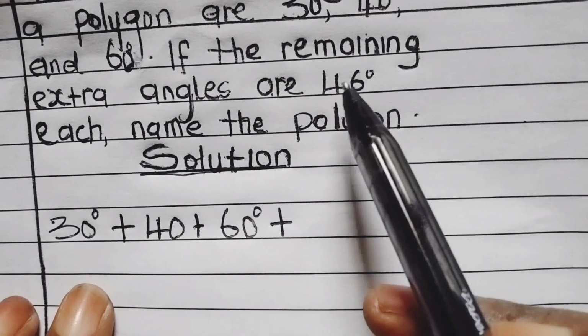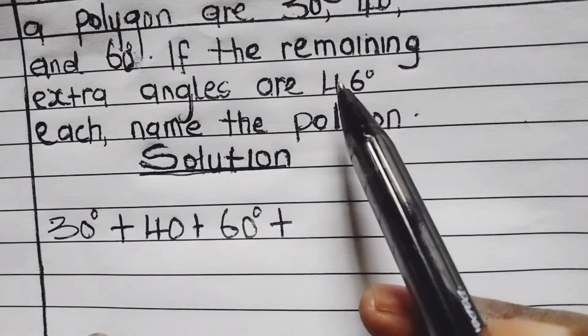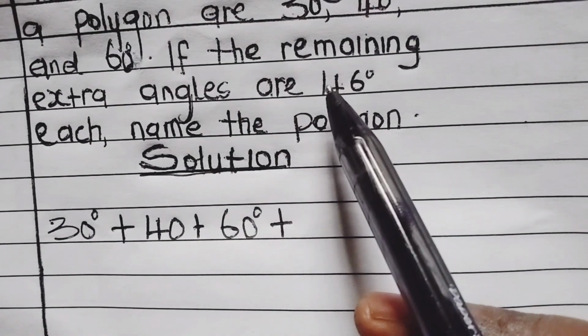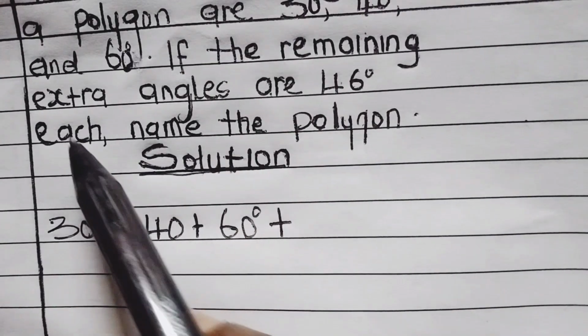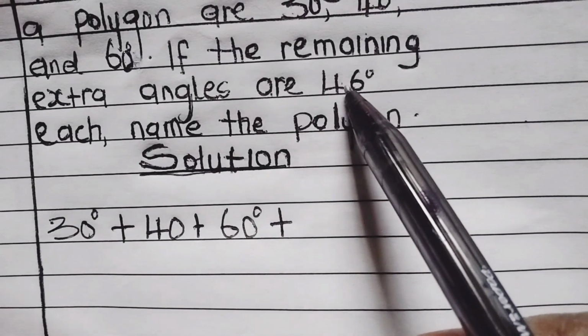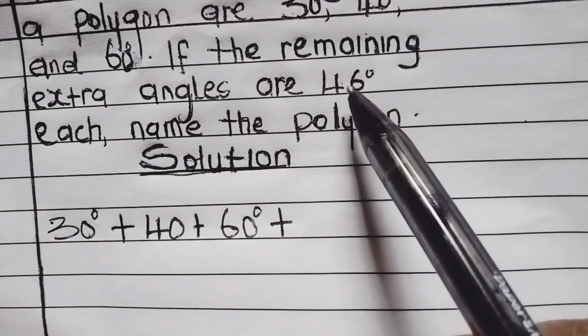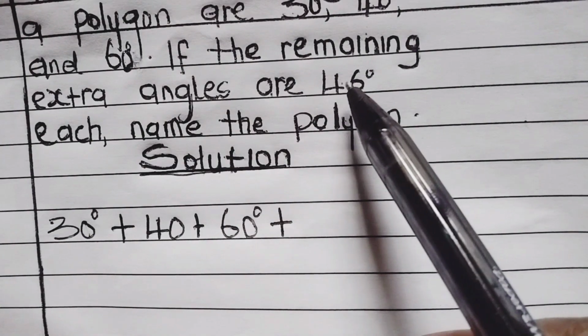This is where we have an issue, because the question said that the remaining angles are 46 degrees each, and we don't know how many angles have that 46 degrees.